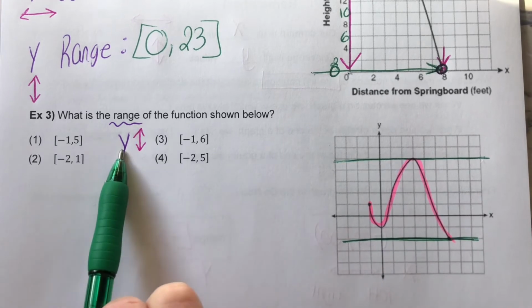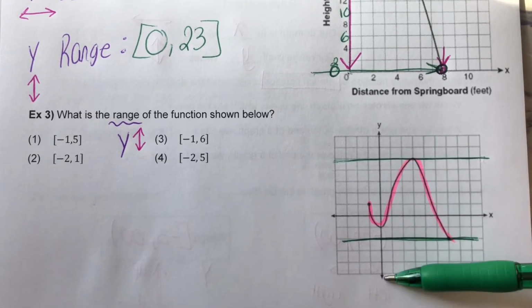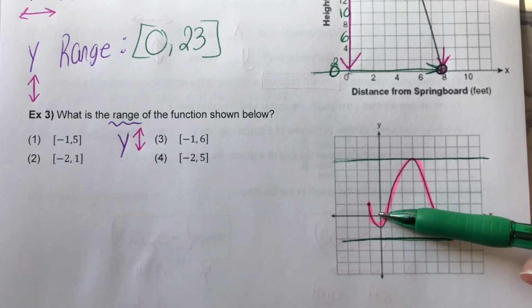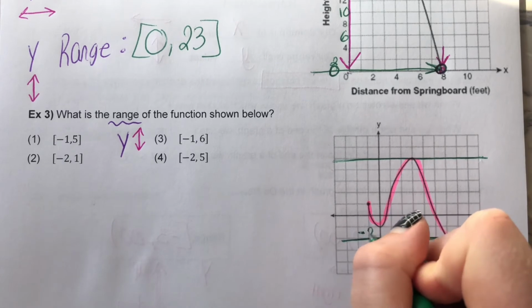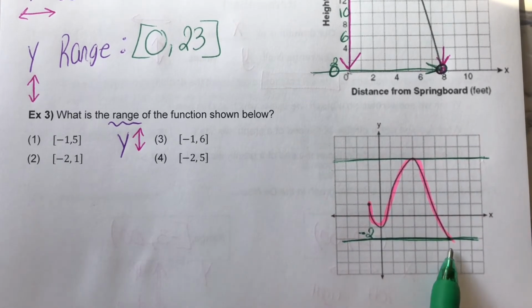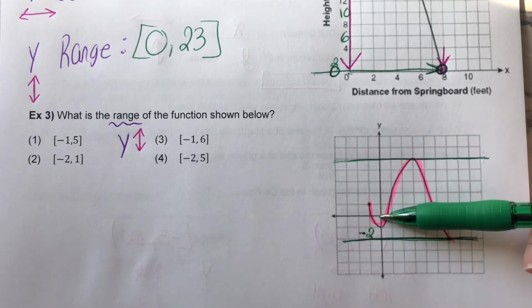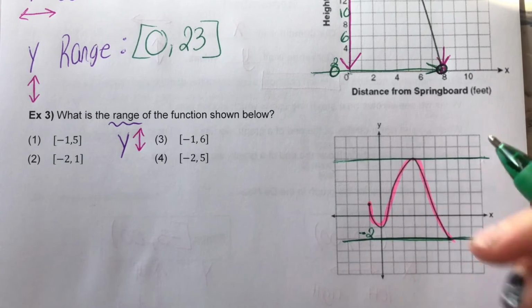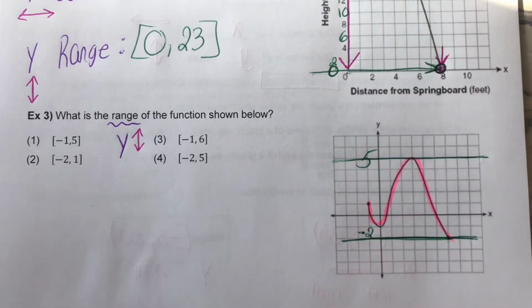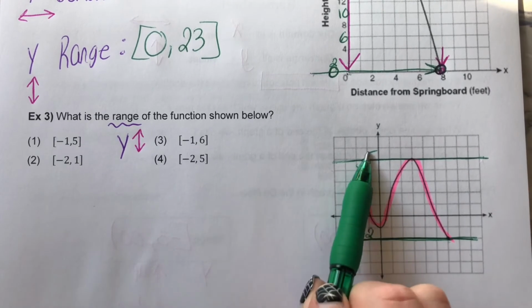I know range is y, and my y moves up and down. So here's my y-axis. Okay, from the origin, which is 0, I have to go down 1, 2. So that would be -2 boxes to get to that lowest y value. Again, from the origin to get to the top, I'd have to go up 1, 2, 3, 4, 5. 5 would be my largest y value that is being plotted here. So I want to look for -2 and +5.